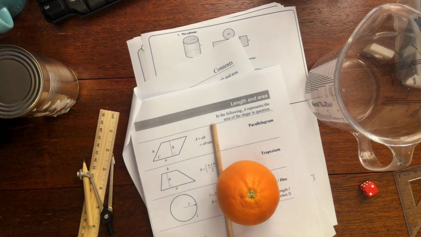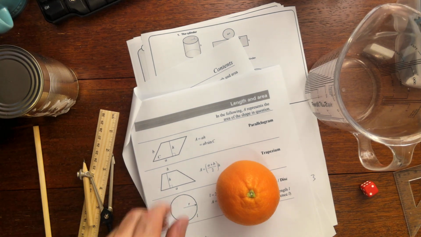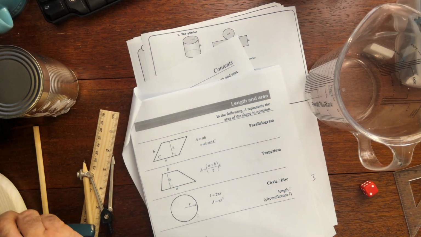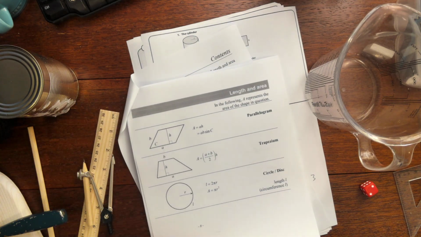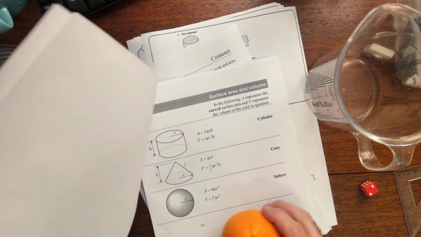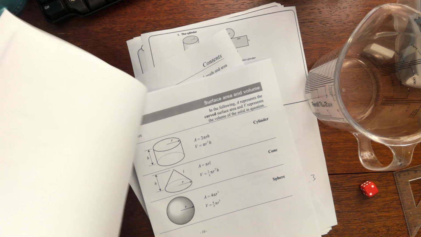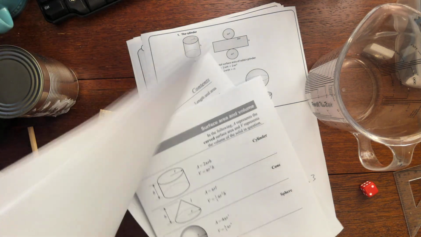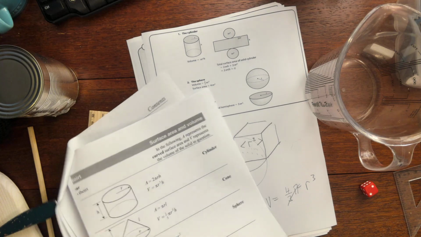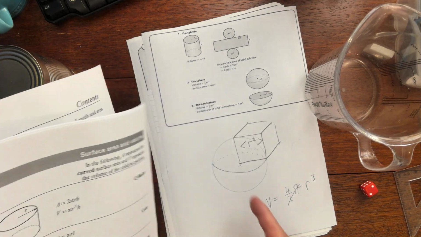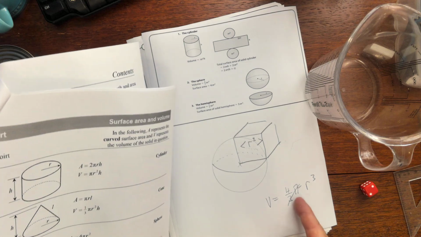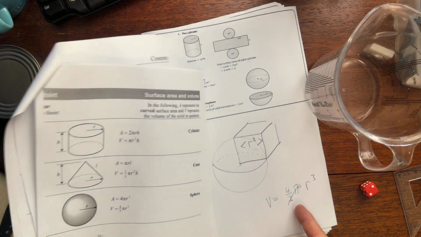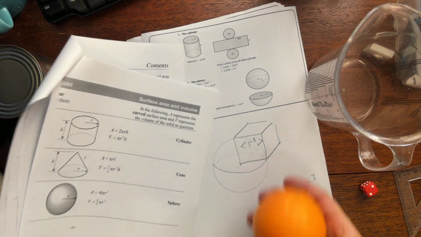Okay, we're continuing our study of the sphere, and what have we said so far? We have said that the volume of the sphere is 4 over 3 pi r cubed, and we've looked at that here and said, well, an r cubed is a kind of a cube which would be a bit smaller, and we've roughly said that's the same as 4.